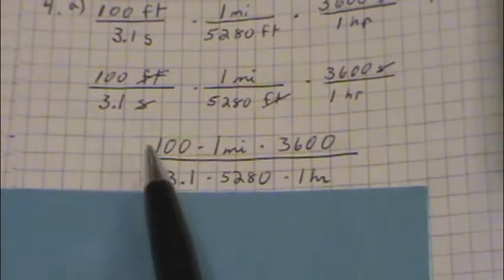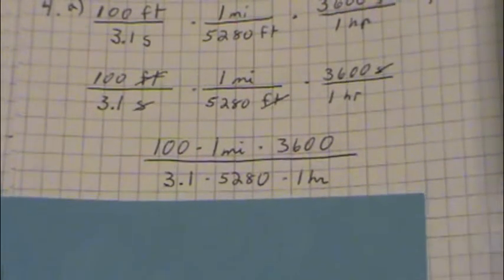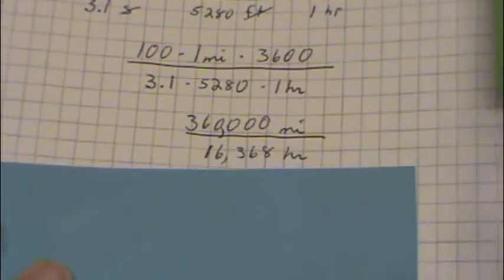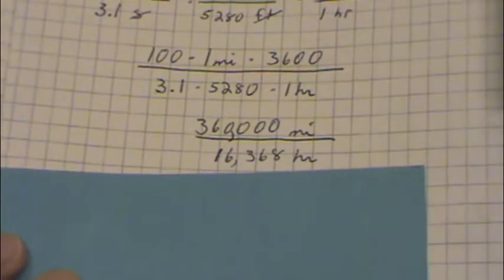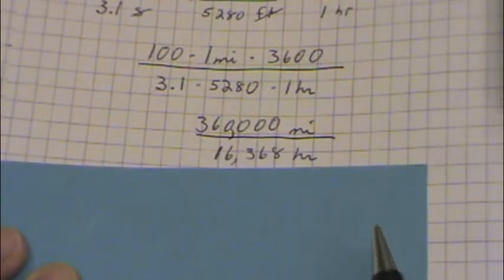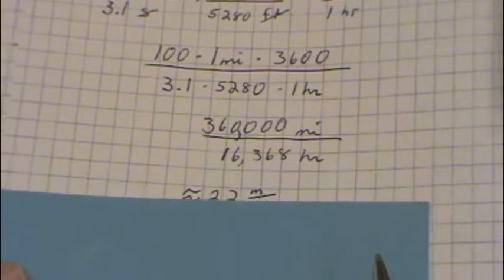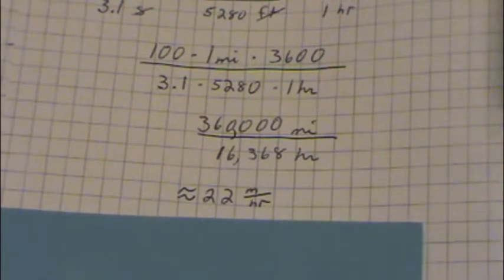In the denominator, 3.1 times 5,280 times 1 hour, which works out to 360,000 miles over 16,368 hours, and when you simplify that, you end up with approximately 22 miles per hour. Nice going, Willow.